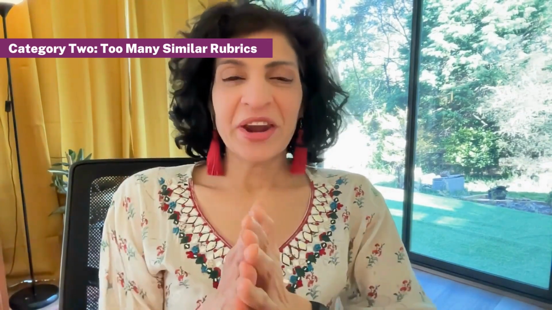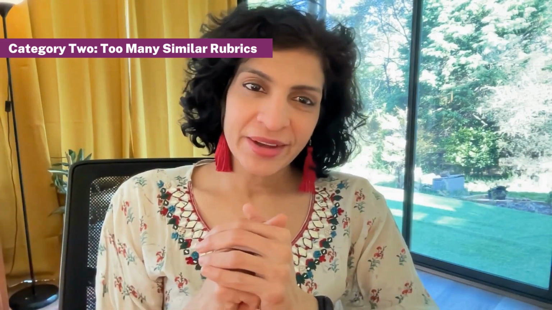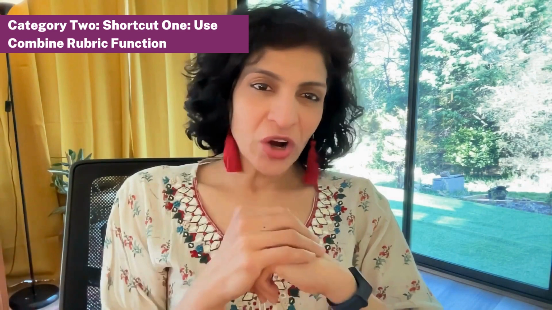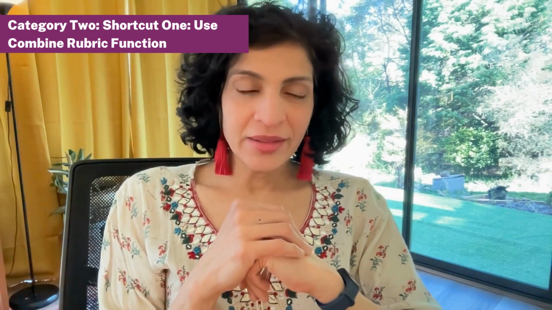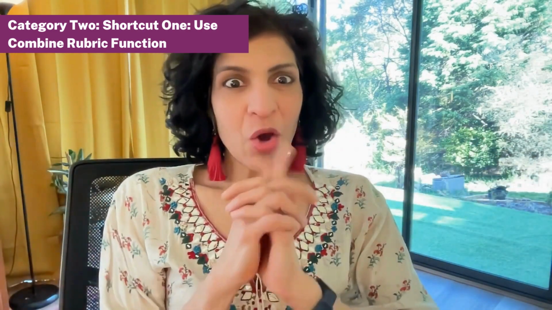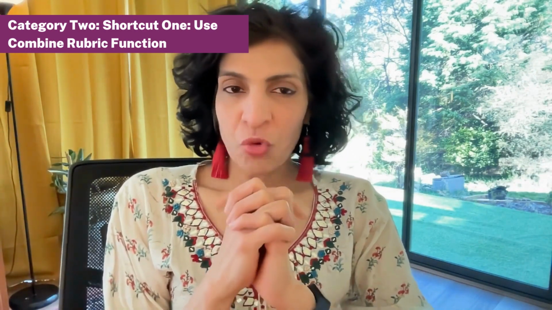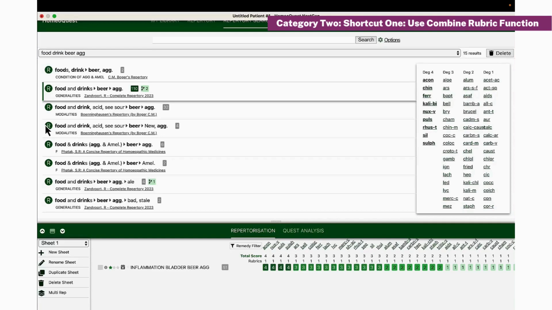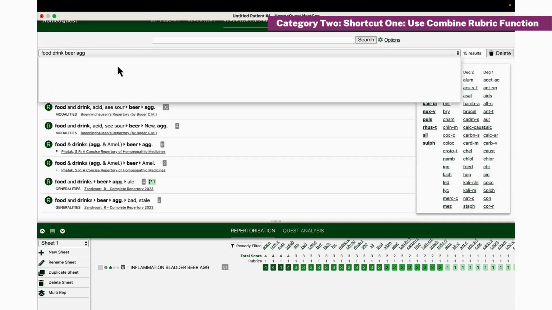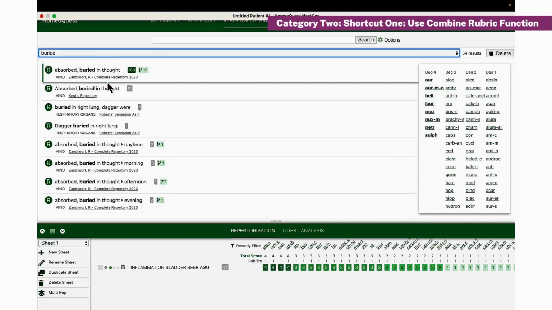Category 2, where there are too many similar rubrics. So what do we do then? So the first shortcut in this category is combine. Combine those similar rubrics. Let me show you an example. So say we have that previous rubric, which was being buried alive.